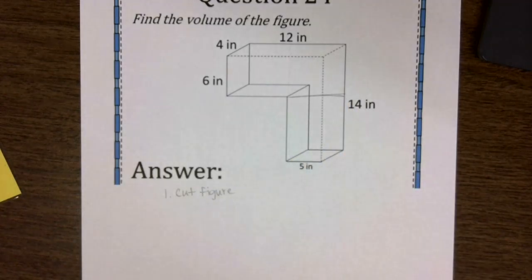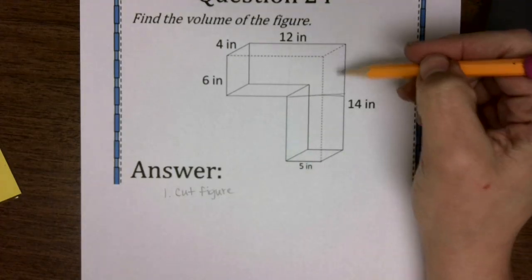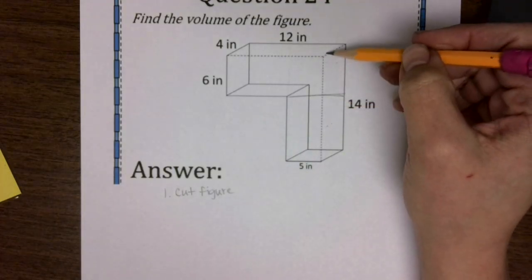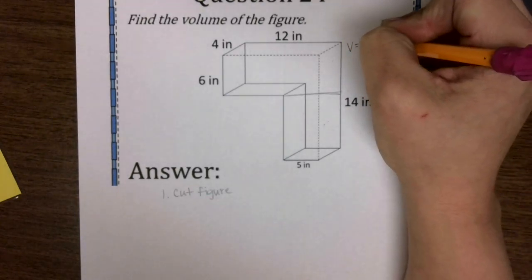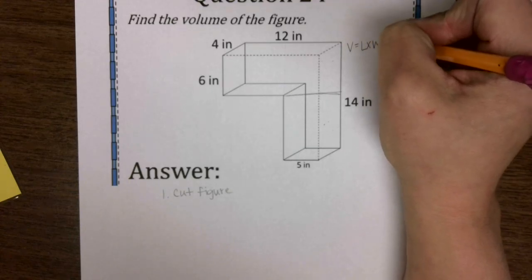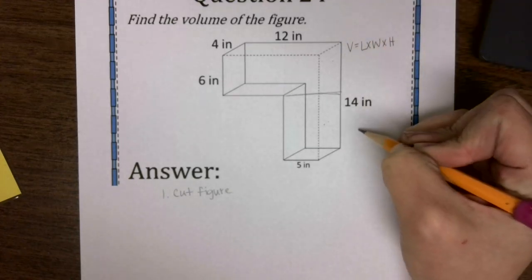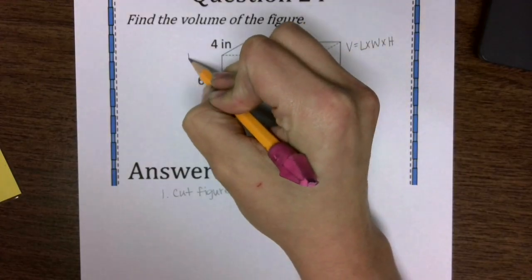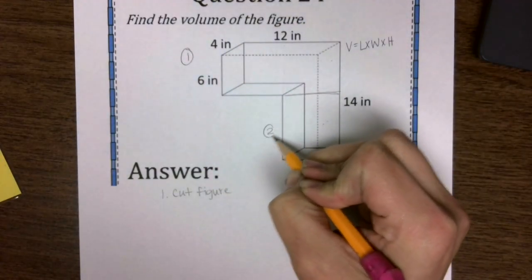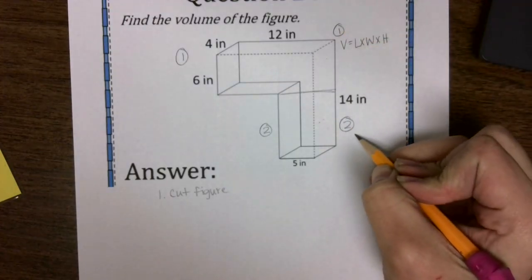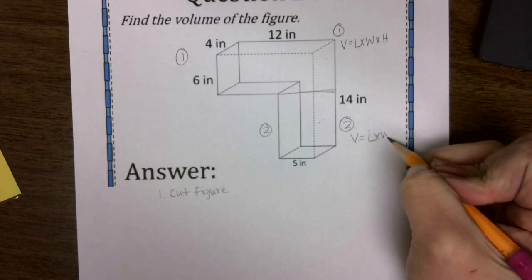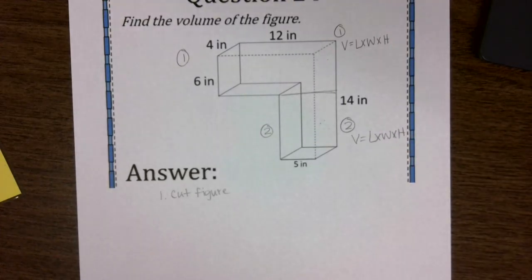Once I cut my figure, then I'm going to set up my formulas for two. I have two figures, that means I need to have two formulas. So first thing, volume equals length times width times height. For this formula, we'll call this figure 1 and this one figure 2. So this is for figure 1, and for figure 2, it's going to be volume equals length times width times height. Now I have to find those values.